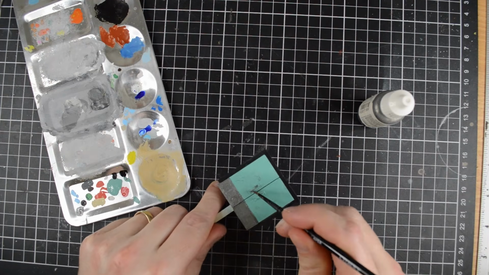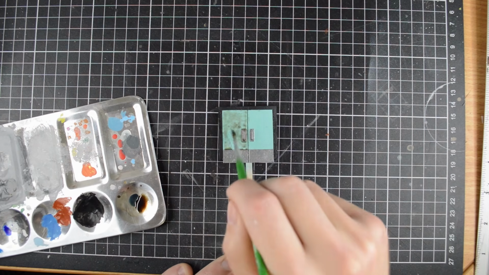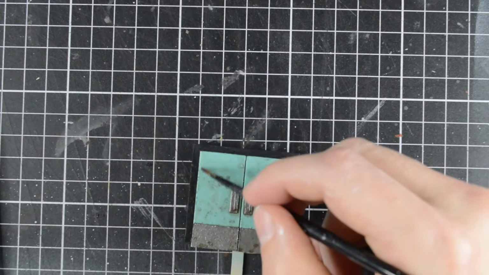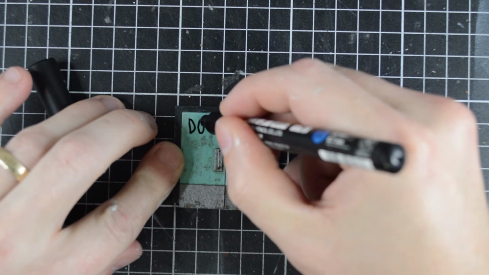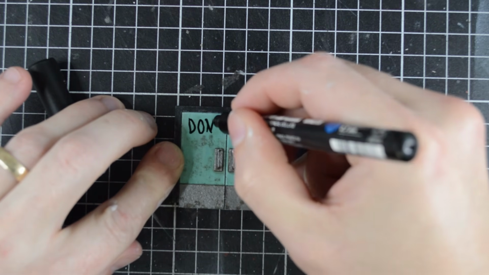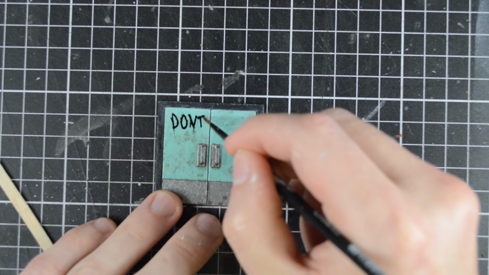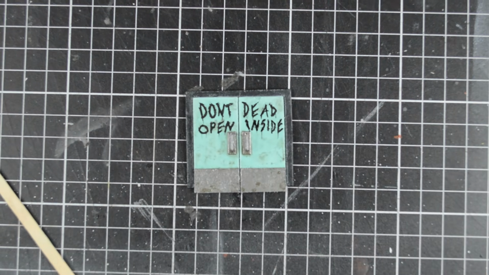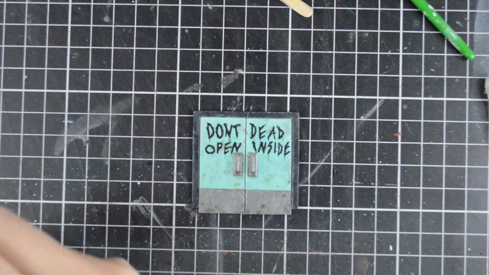I then painted the doors up using the same colours that was seen in The Walking Dead. Then I used a black paint pen to draw on the ominous words, "Don't open, dead inside." Seriously creepy shit. While the paint pen was still wet, I used a fine brush to create streaking and a bit of fuzziness around the edges of the lettering. I also added some bloody fingerprints around the edges of the 2 doors.